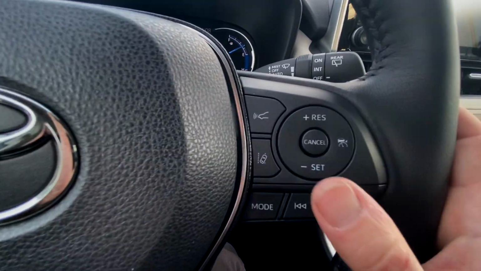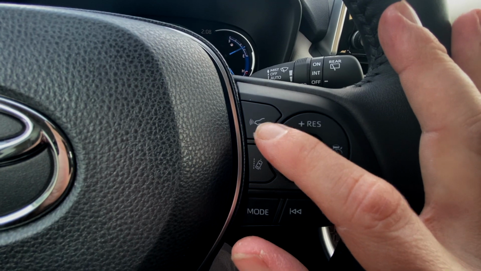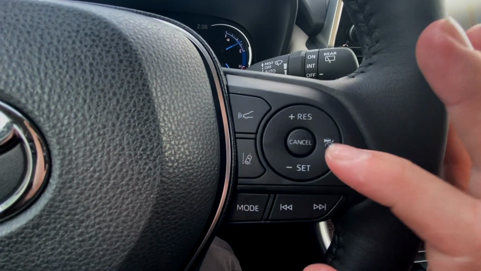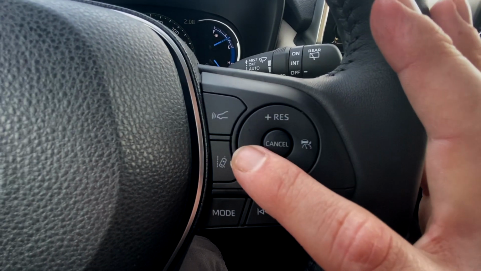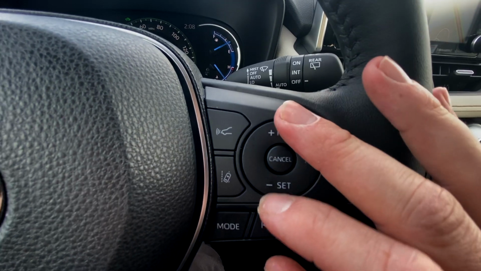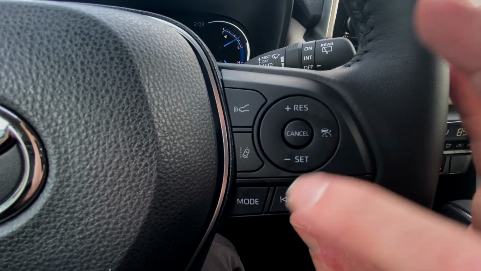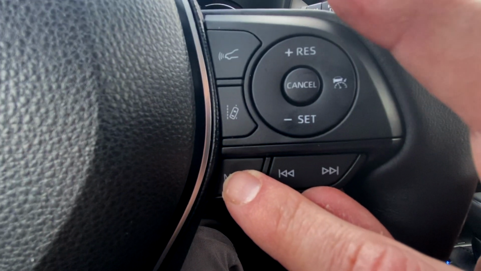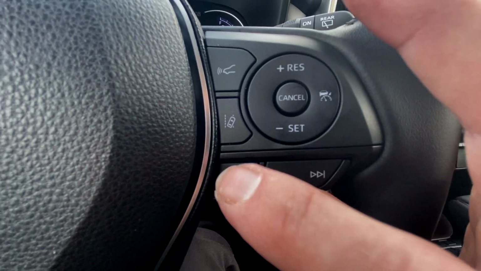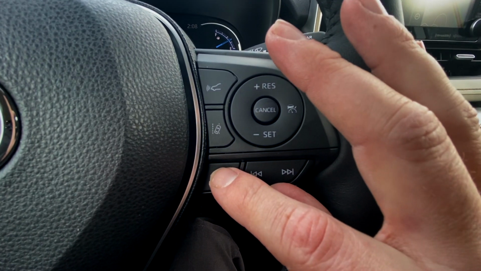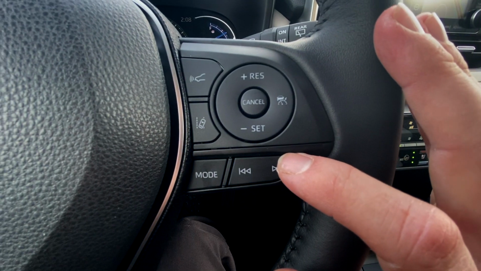On the right hand side, you have your dynamic cruise control, your lane keeping, and your basic cruise control, on off, speed settings, and cancel. And also you have a mode button that switches between audio sources and skip buttons here.